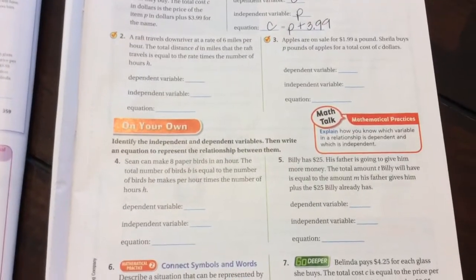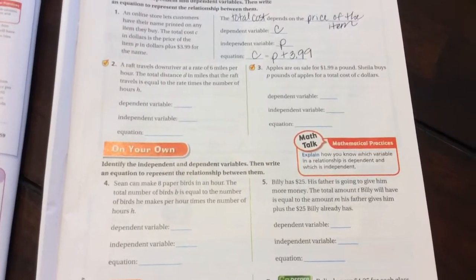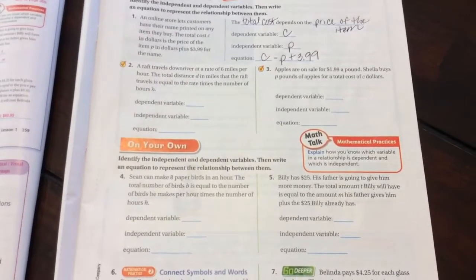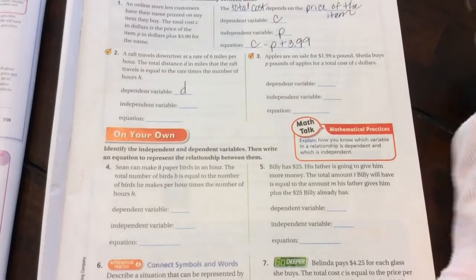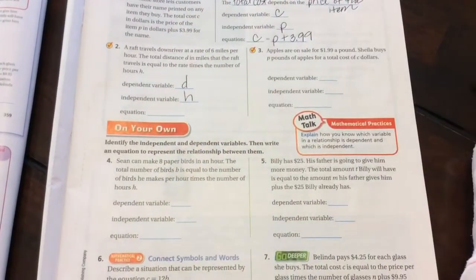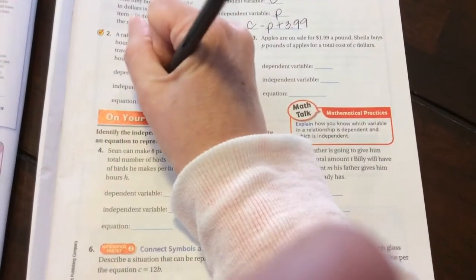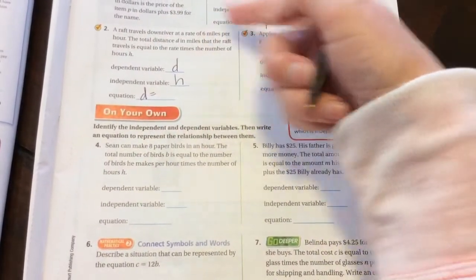Okay, question 2. A raft travels downriver at a rate of 6 miles per hour. The total distance D in miles that the raft travels is equal to the rate times the number of hours. So the dependent variable is my total distance. The independent variable is the number of hours that you're traveling. So my equation is going to be the distance, D, equals 6 times the number of hours, because they're going 6 miles per hour.